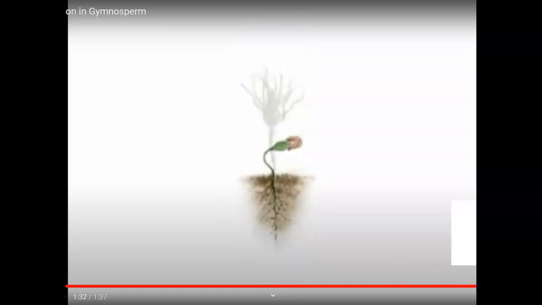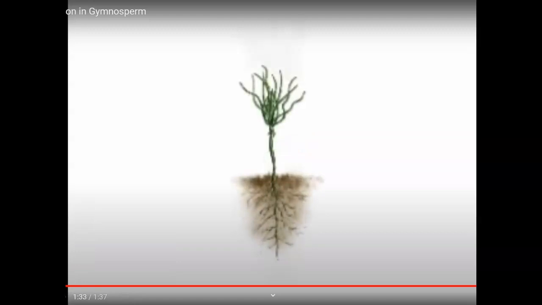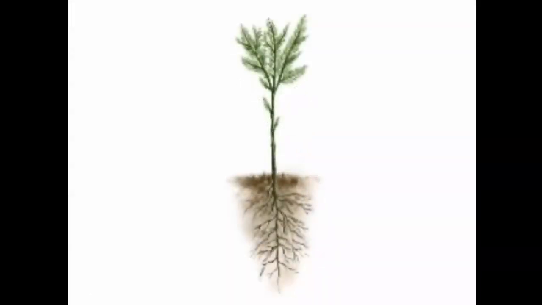So let's go back to this germination right here. Yeah, so here's the seed germinating into a new, young sporophyte, a pine tree seedling.